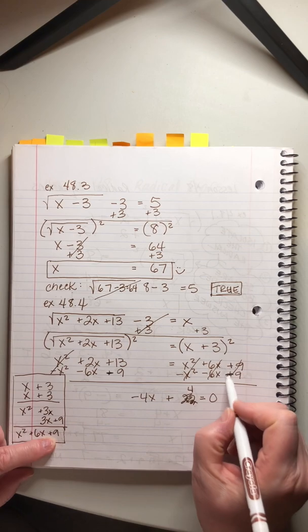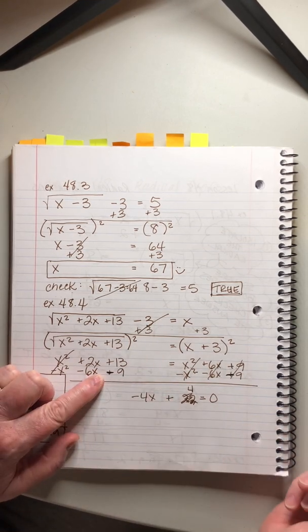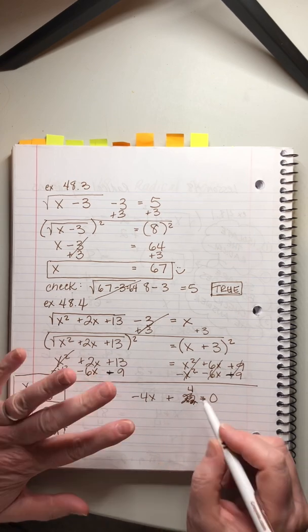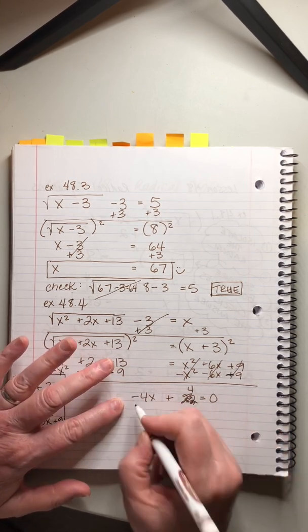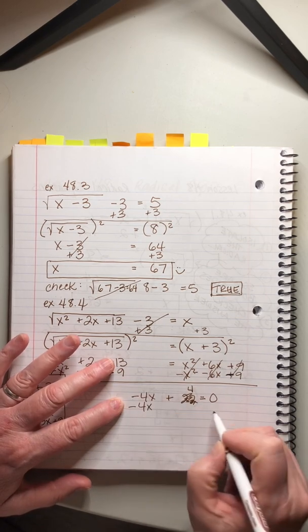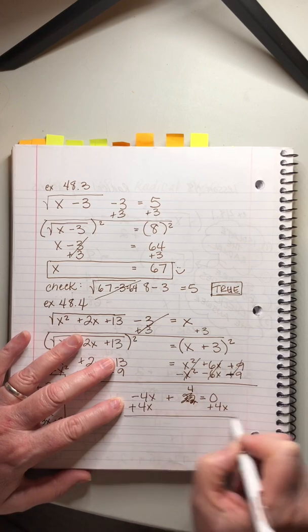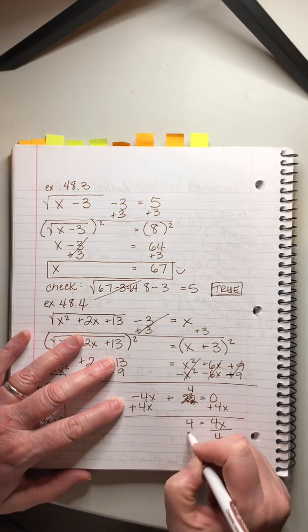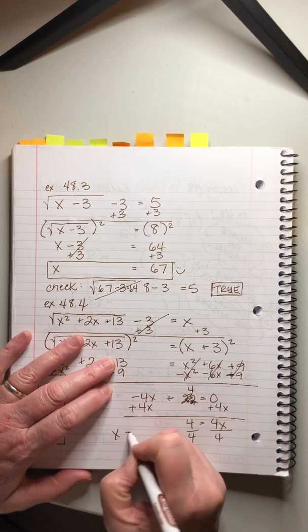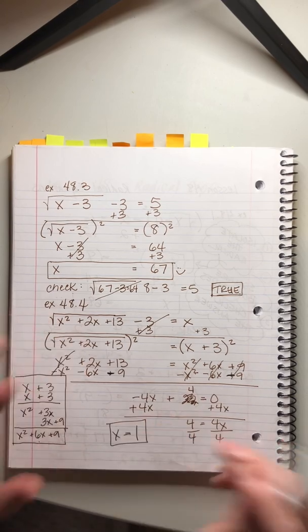Then we subtract to swim the fish, right? So over here it comes in as a minus 9. There, okay. So now I have minus 4x plus 4 equals 0. I'm going to swim that back over. Now I'm going to add it. 4 equals 4x. Okay? Yay.